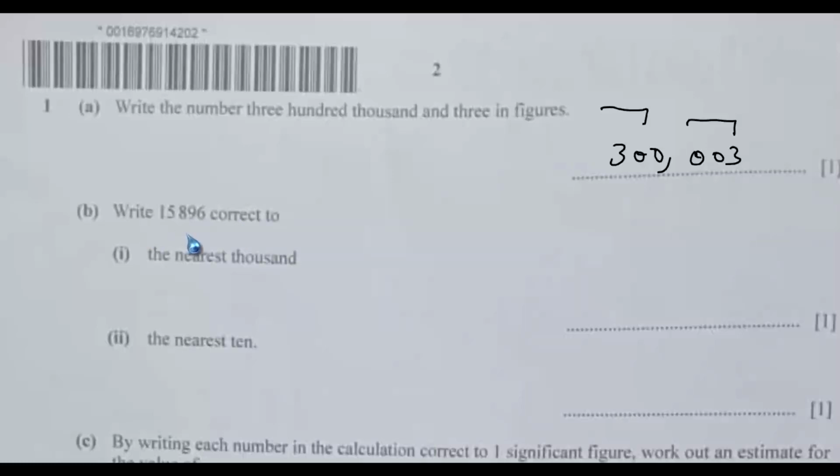Write 15,896 correct to the nearest 1000. If you look at this, let me write it out. You have 15,000, then 896. To the nearest 1000, this is the 1000 and this one is your decider. If it is 500 or above, you round up, and if it is less than 500, you round down. So this one will turn to 1,000. So we add 1,000 to 15,000. That will be 16,000. So our answer should be 16,000.